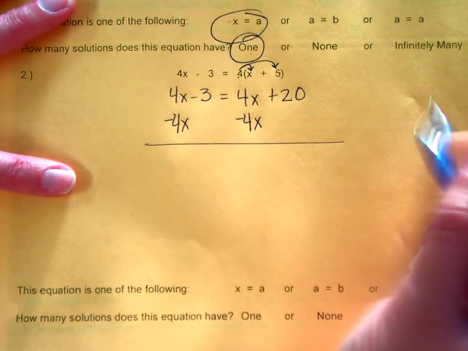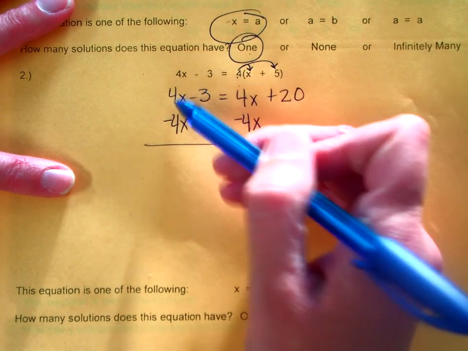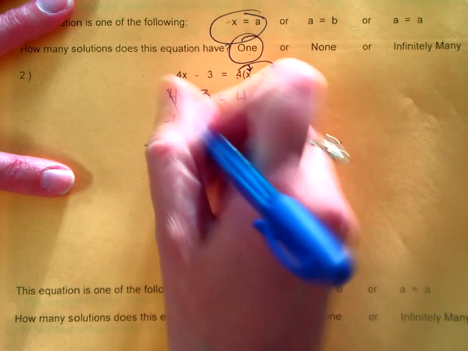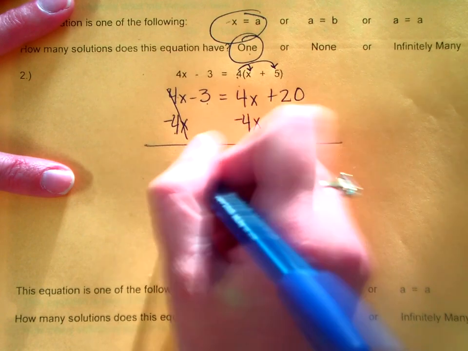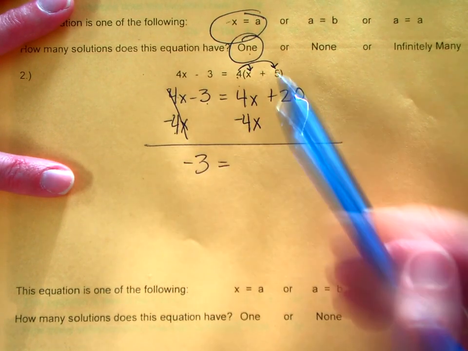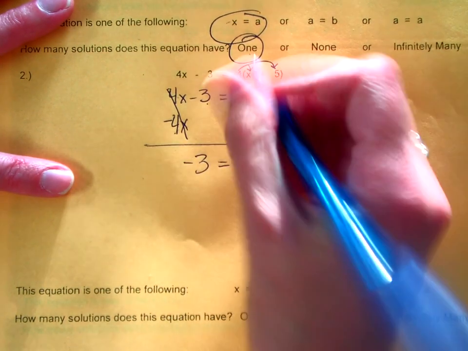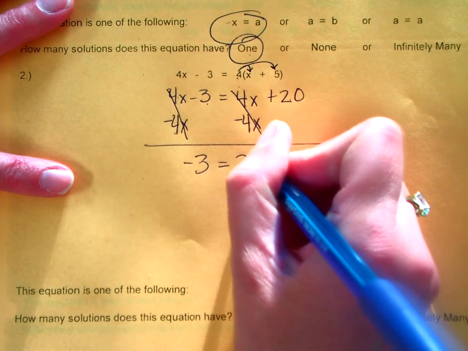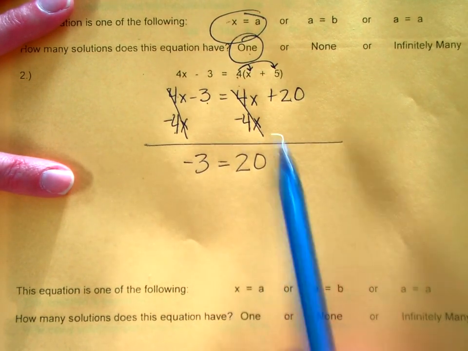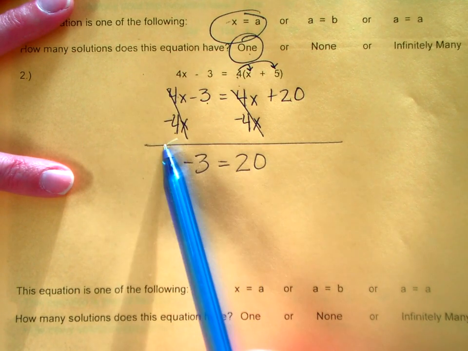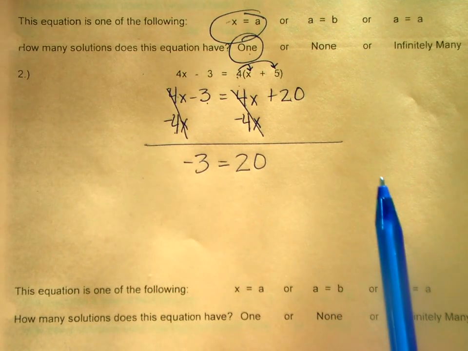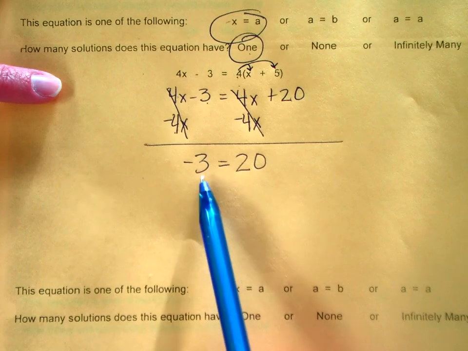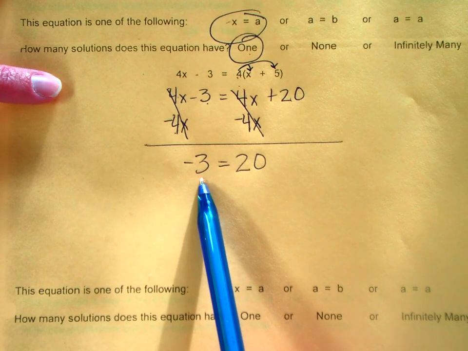And what happens here, 4x minus 4x actually cancels. So I bring down negative 3, equal sign. 4x minus 4x again cancels, and I bring down 20. So in this example, my variables have canceled on both sides. I don't have a variable left. I'm just left with this negative 3 equals 20.